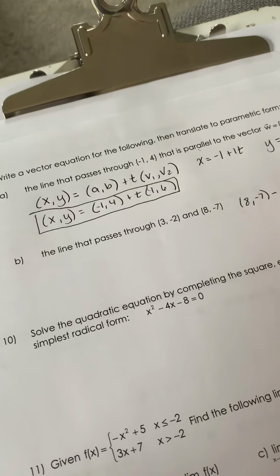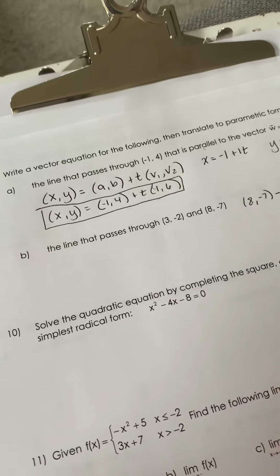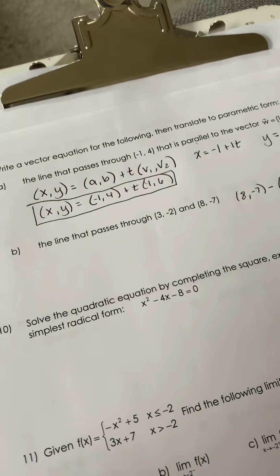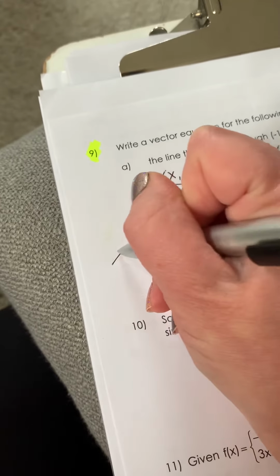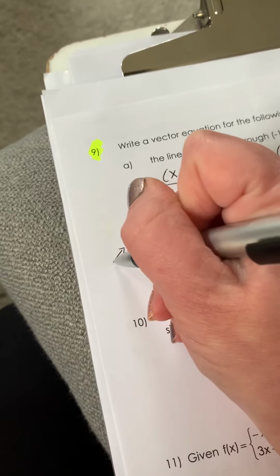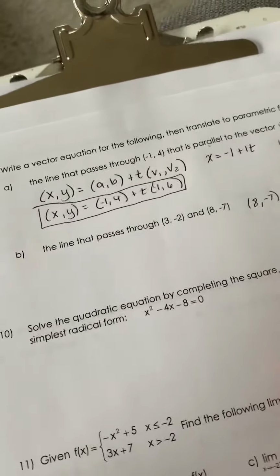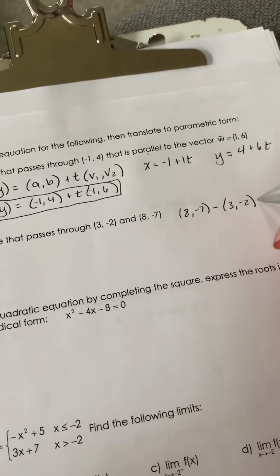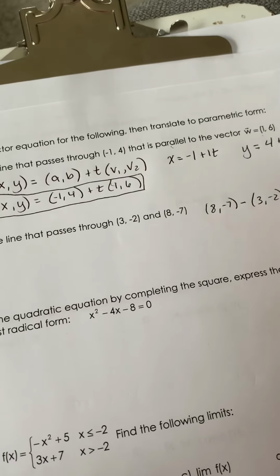on the last page, I'm going to take the points and subtract them. I could subtract them in either order. It really doesn't matter, because whether I get this vector or this vector, it's still going to be parallel. So I'm taking the points and I'm subtracting them, and that's going to give me my parallel vector.